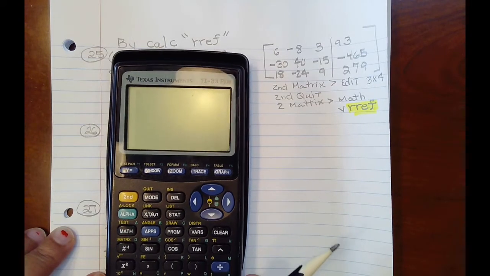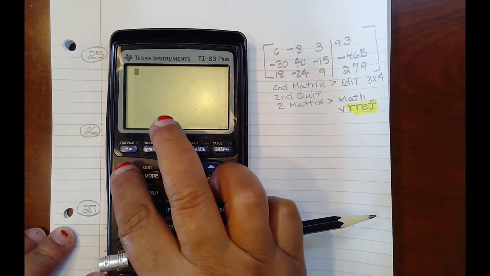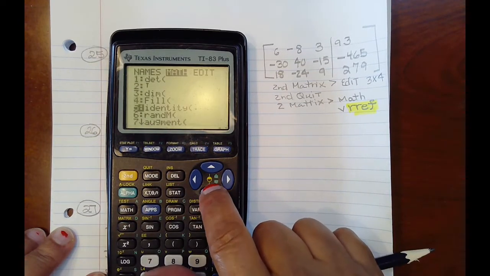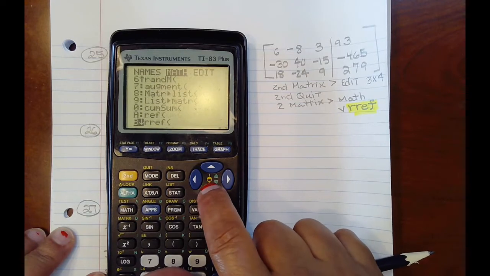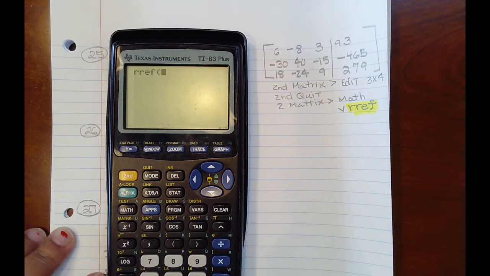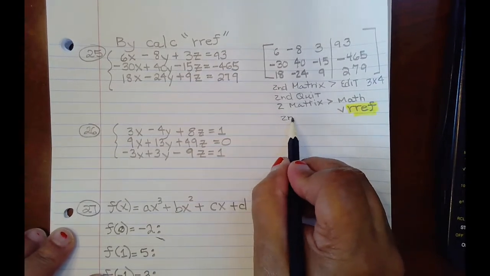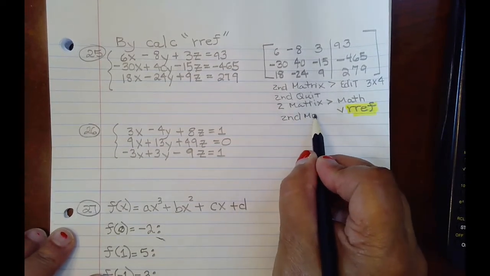Now go right back into second matrix. This time we're going to do math, and this is the kind of math we're going to do. Down all the way to RREF. And then once you choose RREF, you have to tell it which matrix you want the calculator to reduce to row echelon form. So if you want to name a particular matrix that you want your calculator to work with, then you have to press second matrix again.